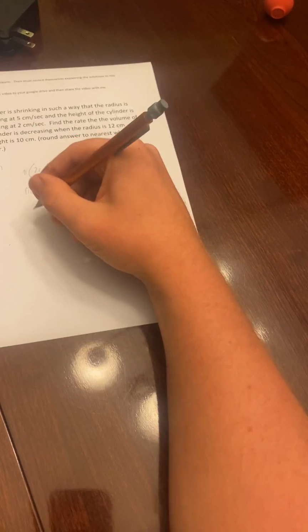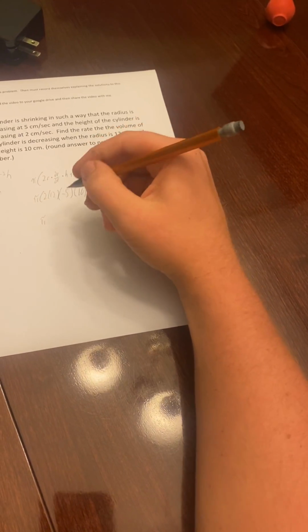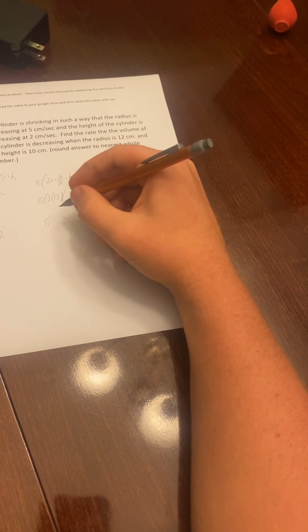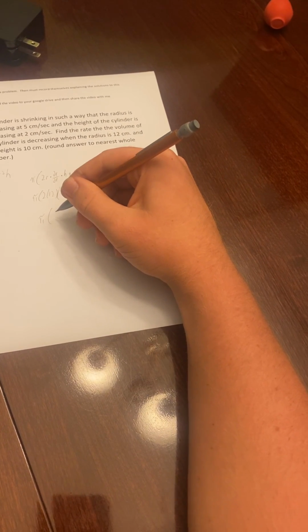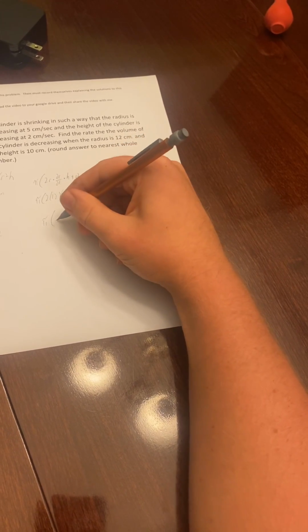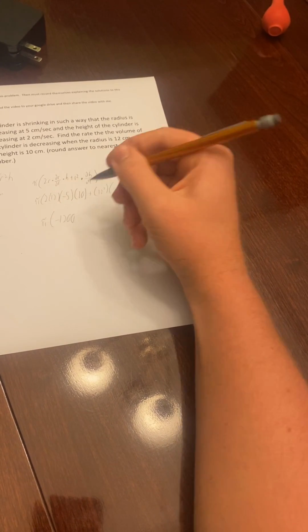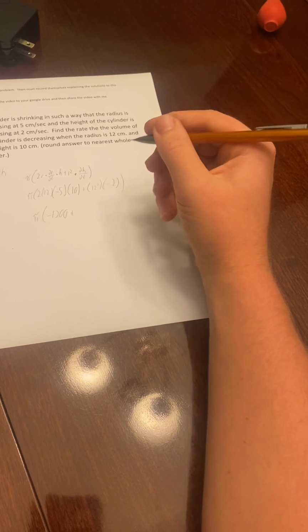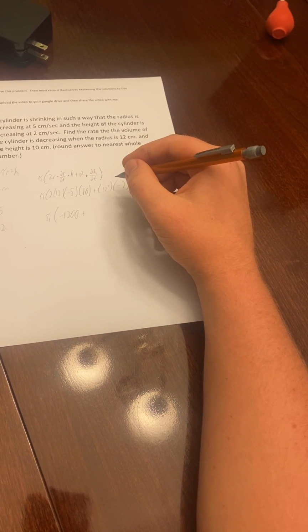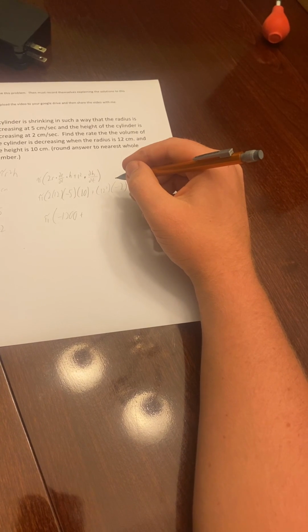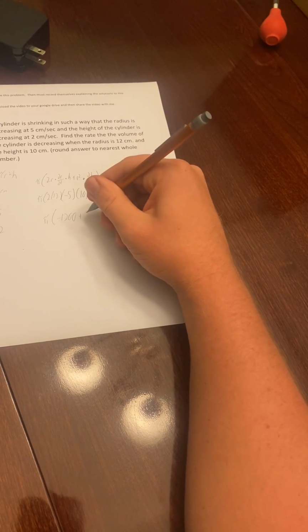Okay, so that'll give you pi times -10 times 120. That is -120 times 10, minus 1200. Okay, plus 12 squared is 144, times -2, that's going to be -288.